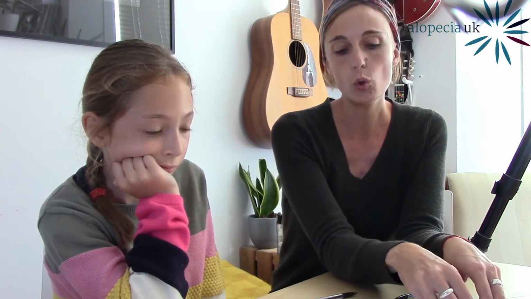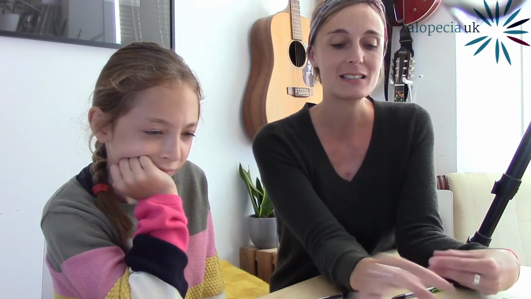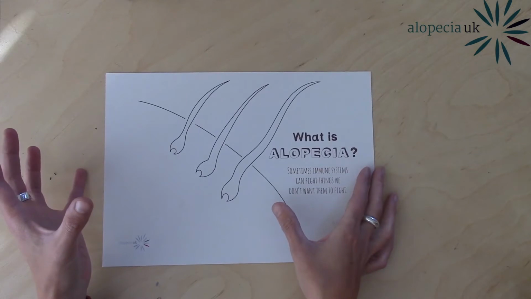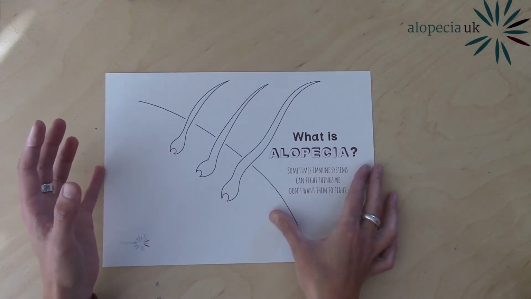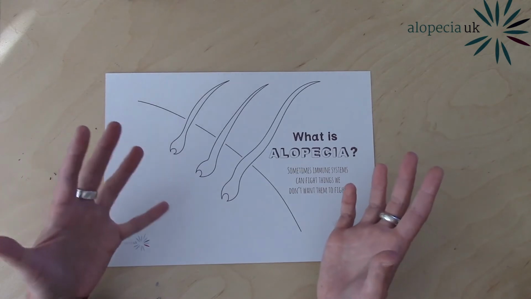So what I would like you guys to do is to draw what you think your immune system looks like when it's attacking your hair follicles. I don't even know what an immune system looks like. Well, no, but it doesn't really matter because you can have some fun with it. So it can look like whatever you want it to. So we're going to have some voiceover over the top of this little bit of animation explaining what alopecia is, and it's going to have some children's voices explaining what they think alopecia is and also what might have caused their alopecia. Okay, so but we want some exciting drawings with it.